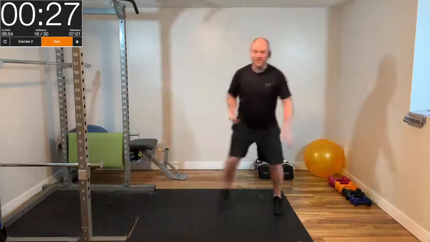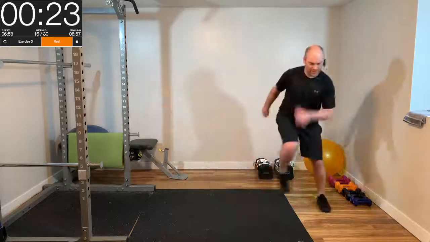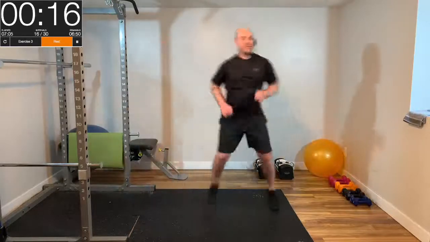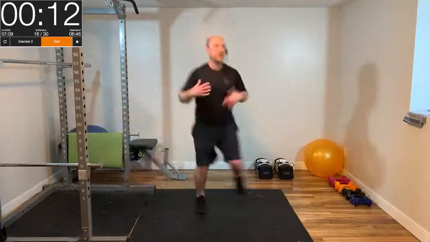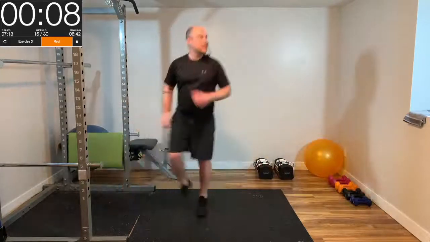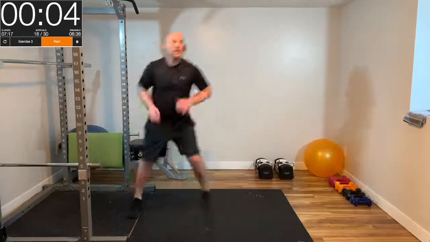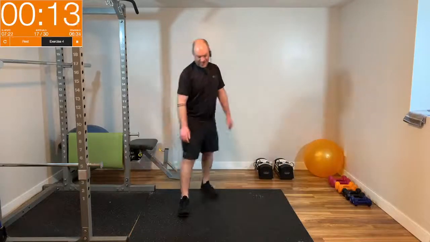And again, 3 to 5 steps is all you need. Here's kind of that 3-step option. 1, 2, 3. Awesome. I always like to do 5. Seems a little more natural. 3, 2, 1, and rest.